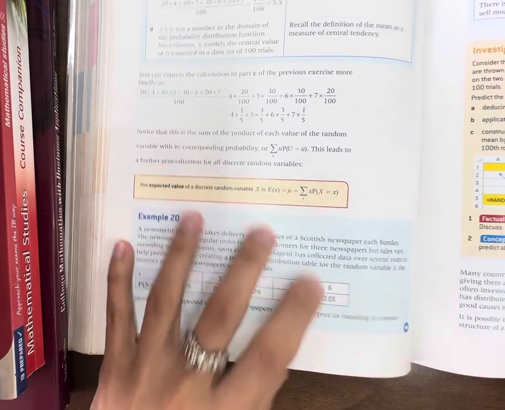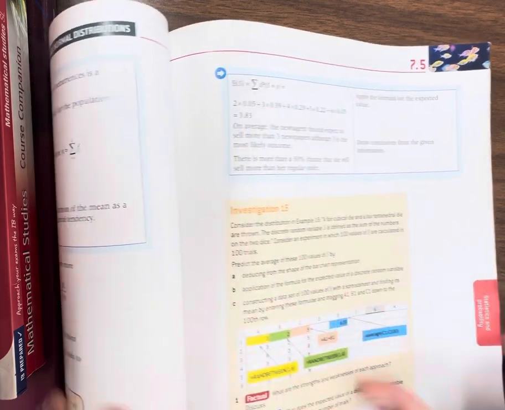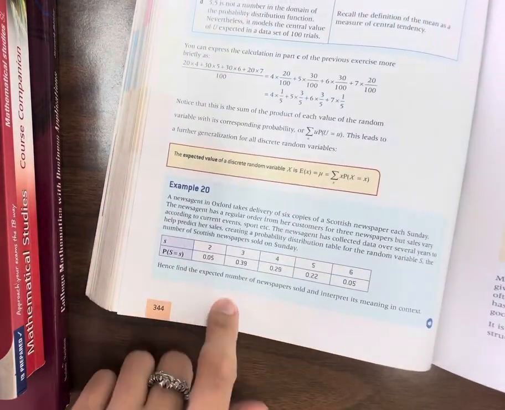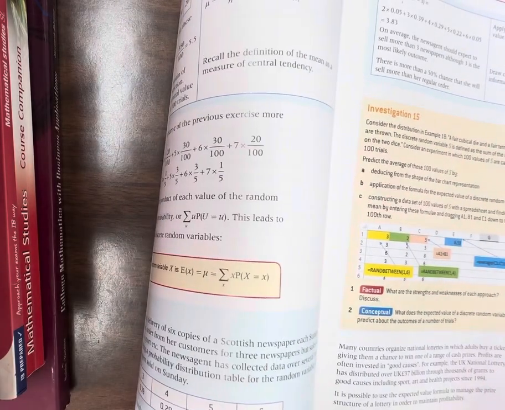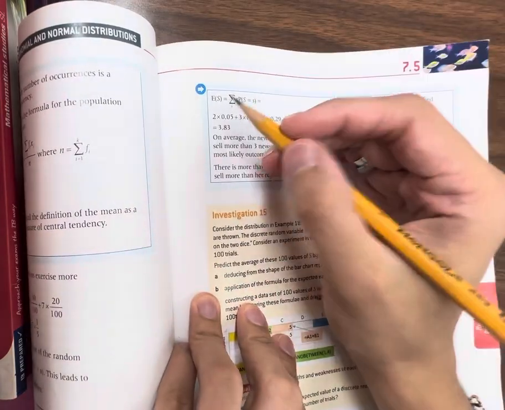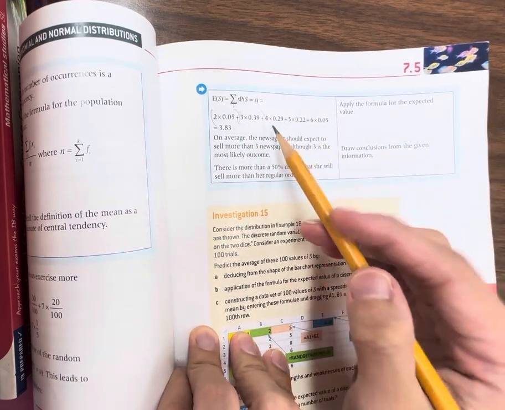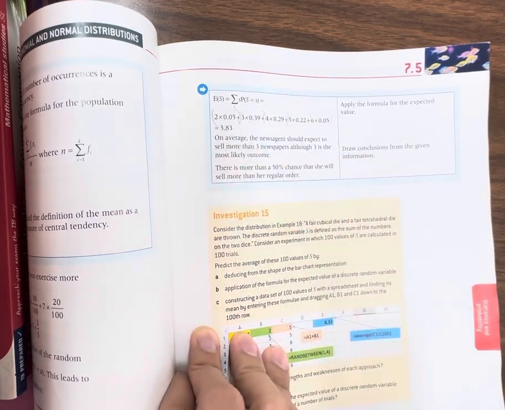If you look at the solution, these numbers, the 2, just came from this one over here. And then they multiplied it times 0.05. That also just came from this cell over here. I'll use a pencil so I can write on this textbook. 2 times 0.5, that's grouped together, and then I have 3 times 0.39. Again, these values are just from the table. And so on, and I have my answer.